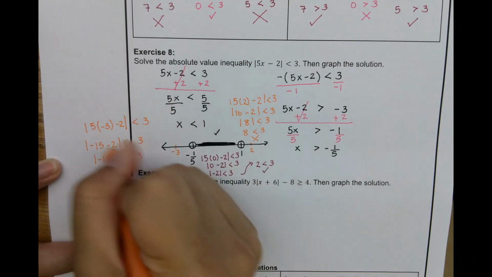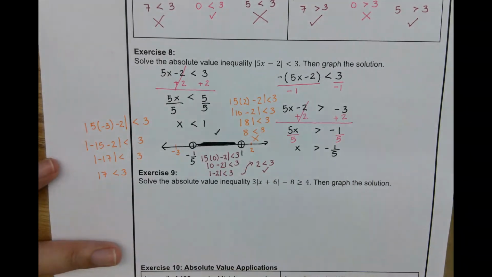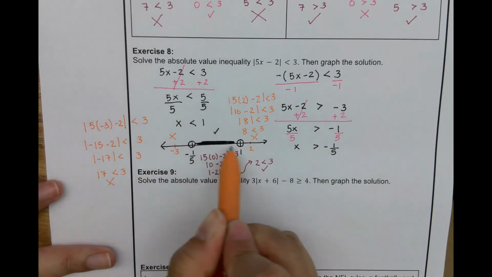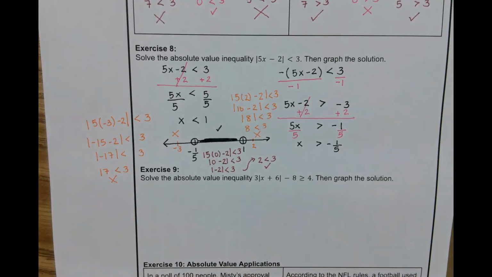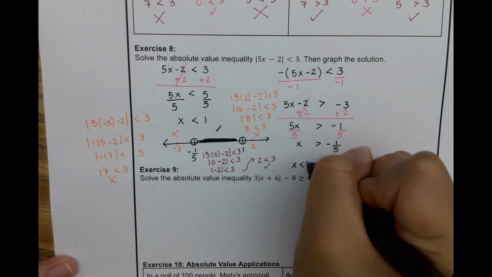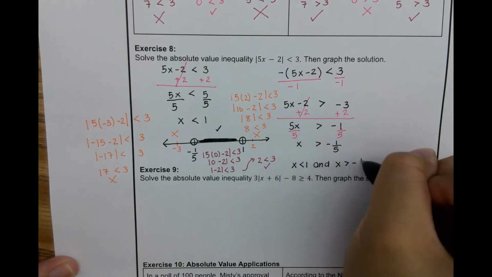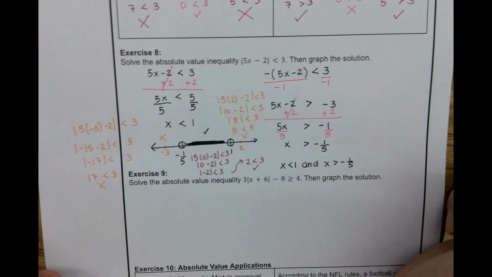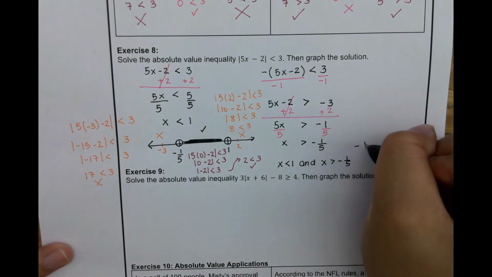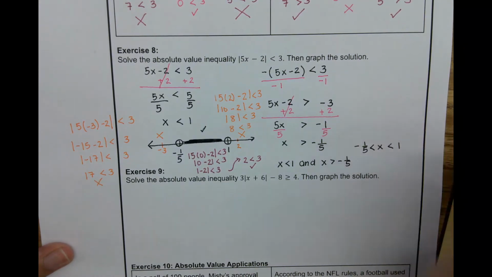And then the absolute value of negative 17 is a positive 17. Is 17 less than 3? No, it is not, so I'm not shading there. And it is just this in between. And so my answer is that x is less than 1 and x is greater than negative 1/5. Or another way, we can rewrite this as a single inequality: x is between negative 1/5 and 1.